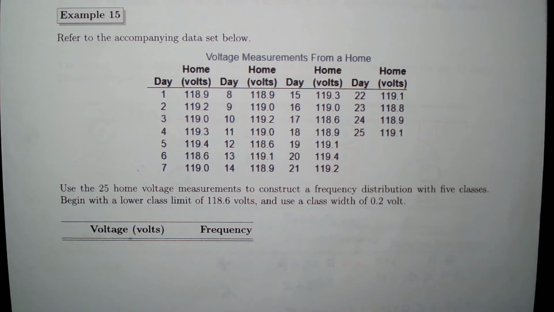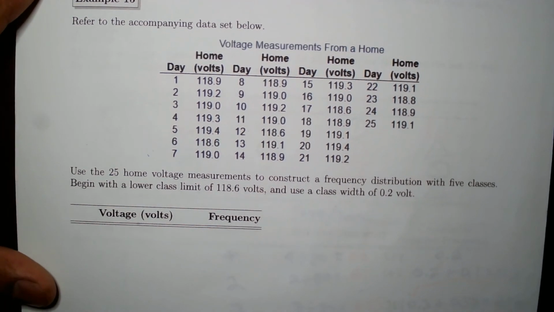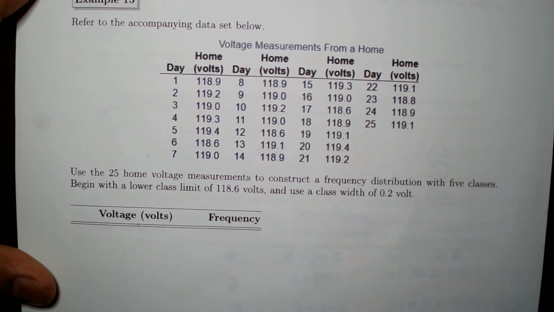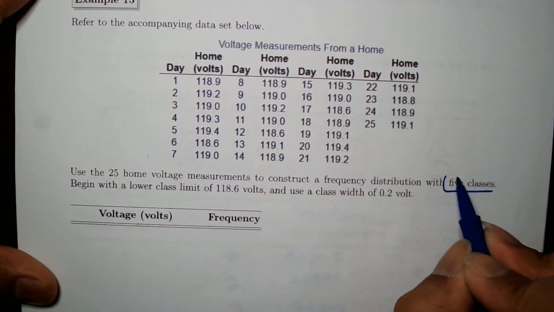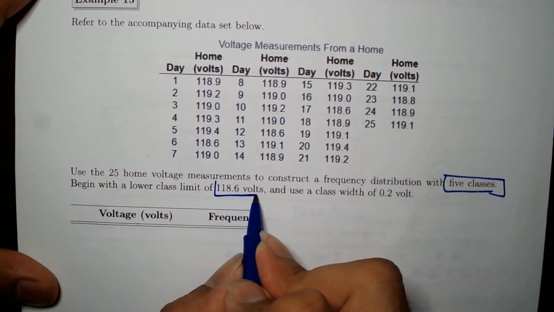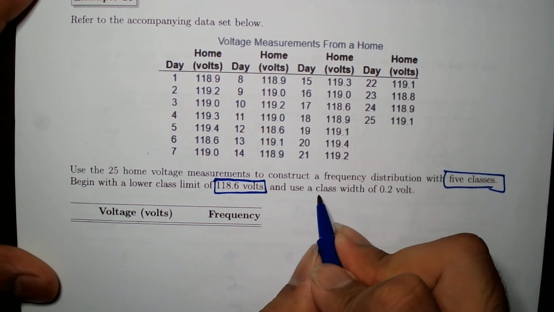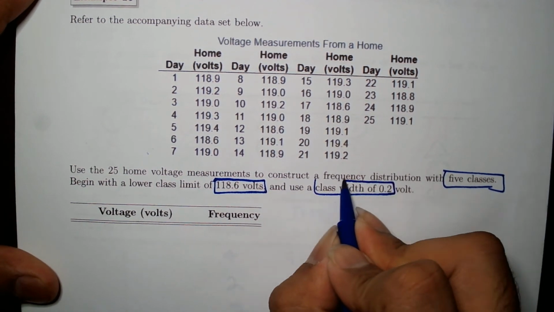You're going to be given a data set and asked to draw a frequency distribution. Here we are given 25 home voltage measurements, and they want us to do 5 classes, beginning with a lower class limit of 118.6 with a class width of 0.2.